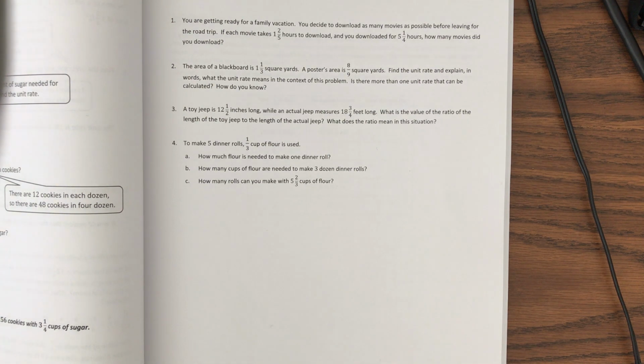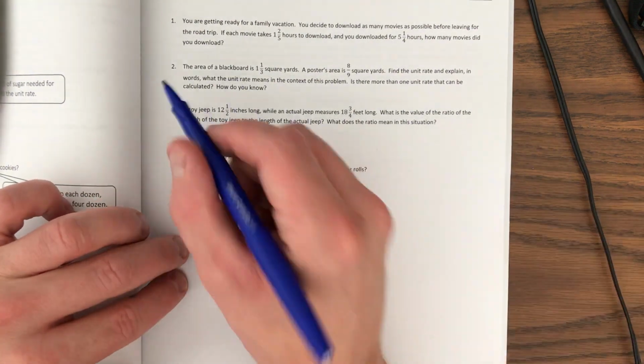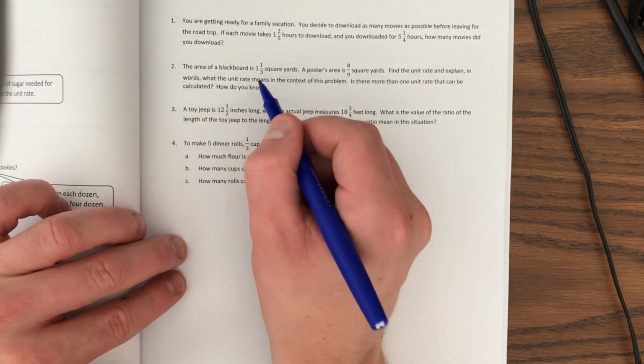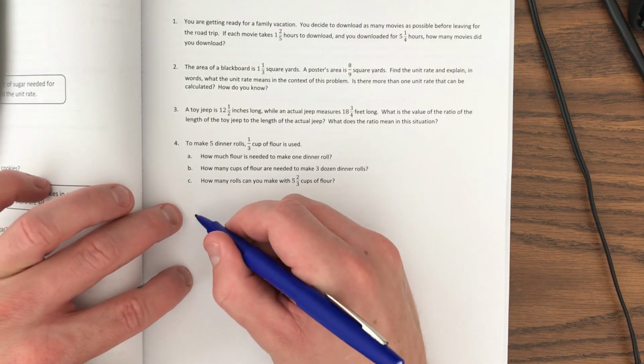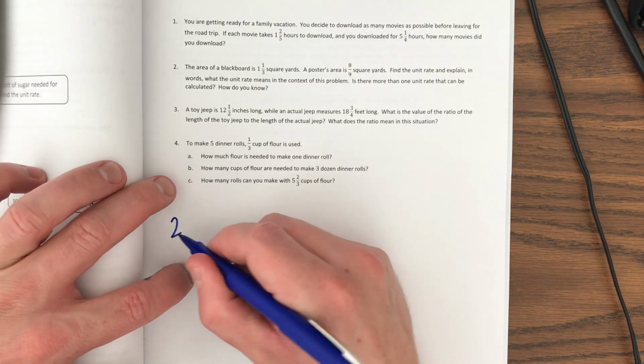Last time there were 5 questions and I did the odds. This time there are 4 questions. I think I'll do the evens. So the first one, or well, the second one actually, says the area of a blackboard is 1 1/3 square yards. So I'll put a 2 down here.